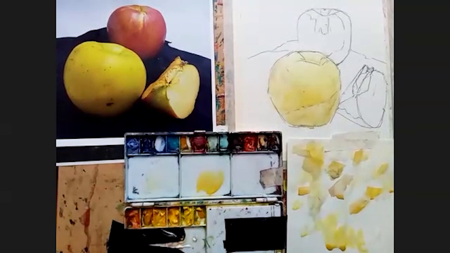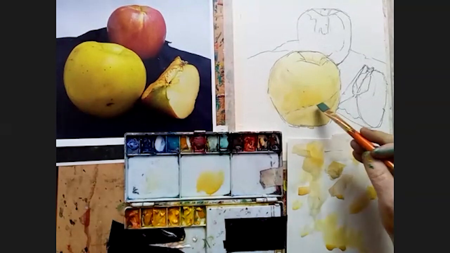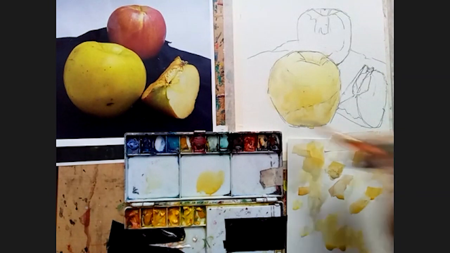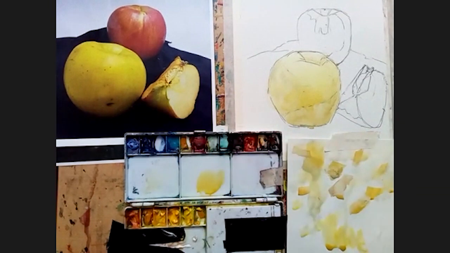Yeah, so Paul, be careful not to go too dark. Oops. We're building up our darks. It's possible to go too dark on these first layers, so just be careful. You might have gone a little dark. It's okay, we're still learning.